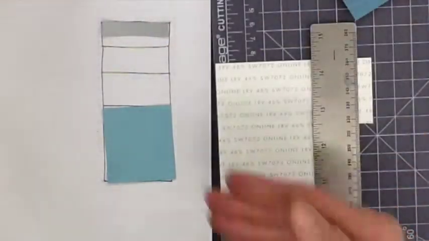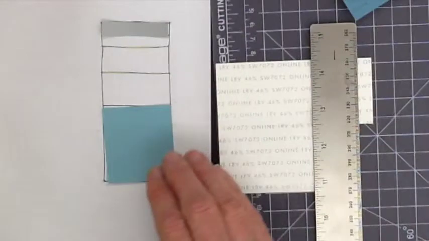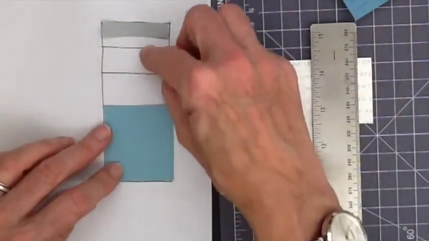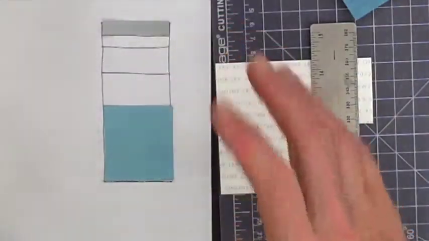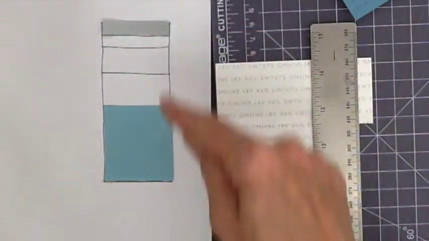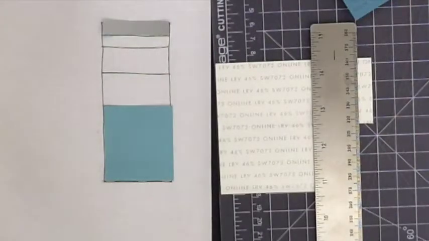So the goal is going to be to fill that in, and then I'll be able to glue down these pieces on here, and then I'm going to take a snapshot to get a JPEG of this proportion grid that I'm going to include in my project.